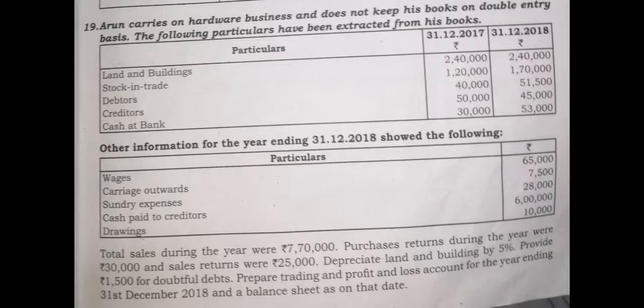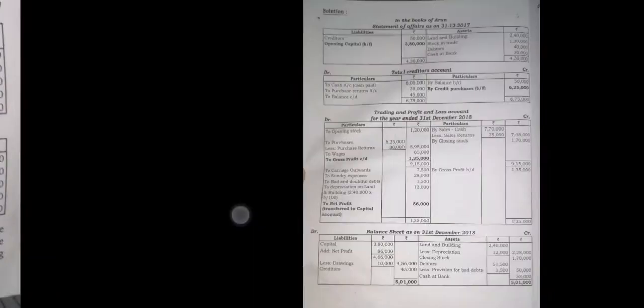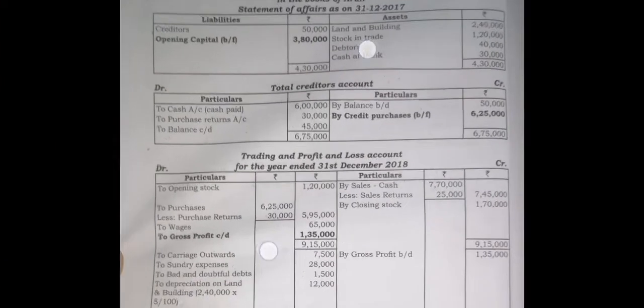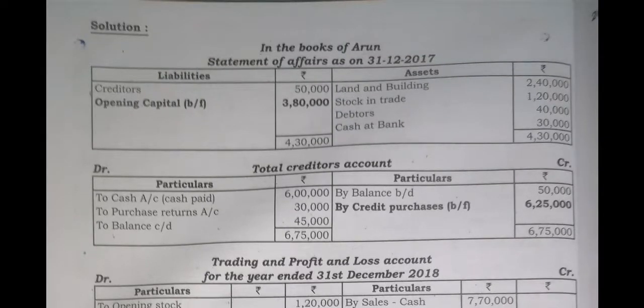cash paid to creditors, it will go to debit side, and similarly here the purchase returns we studied, purchase return during the year were 30,000. So the 6 lakhs and 30,000 portion go to debit side: to cash 6 lakhs and to purchase return 30,000. That's all this posting.